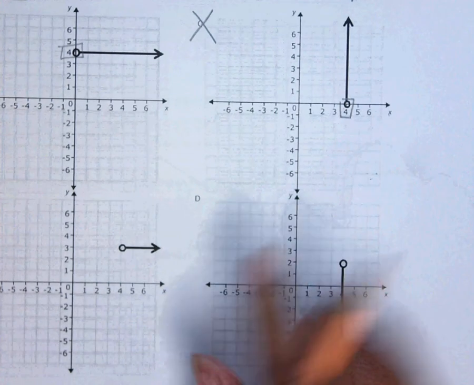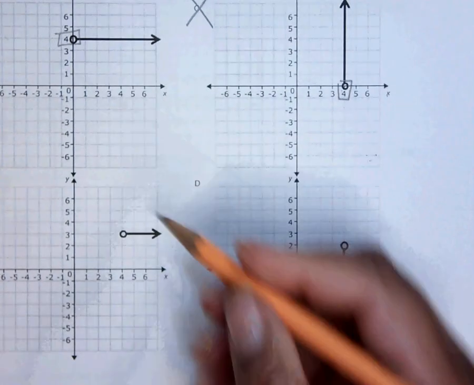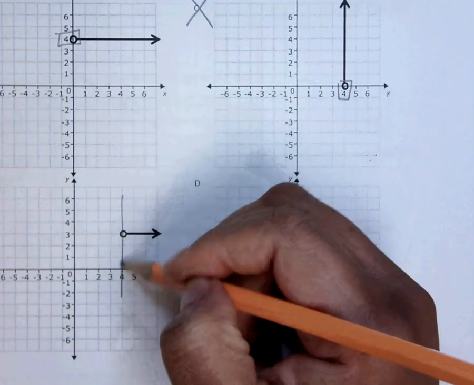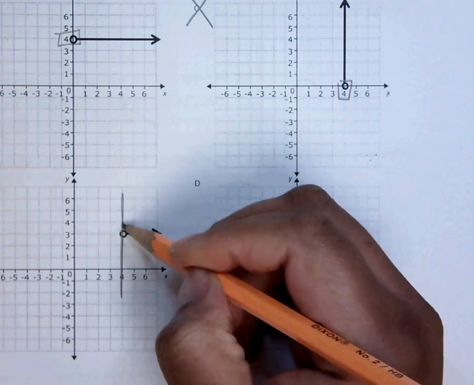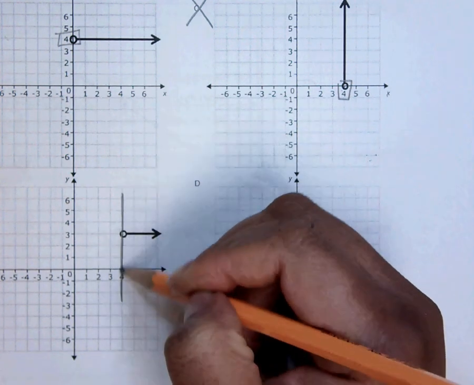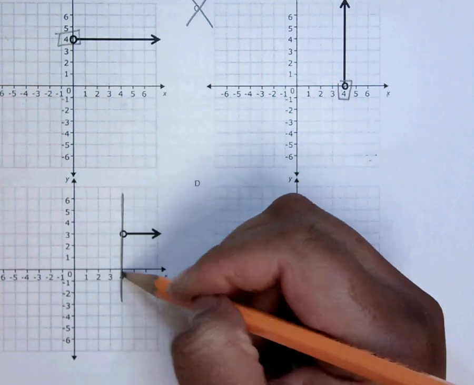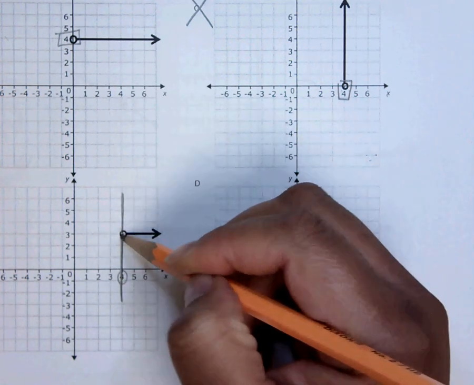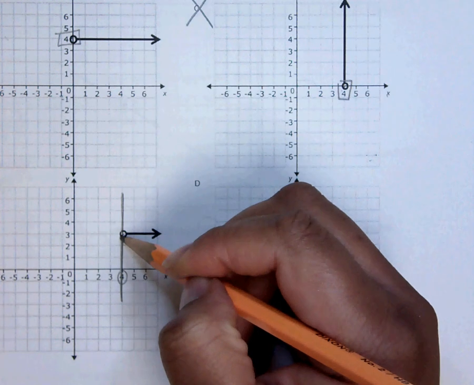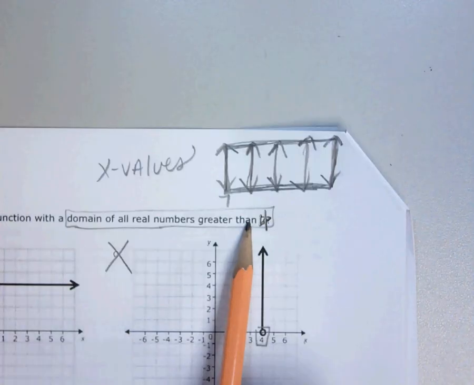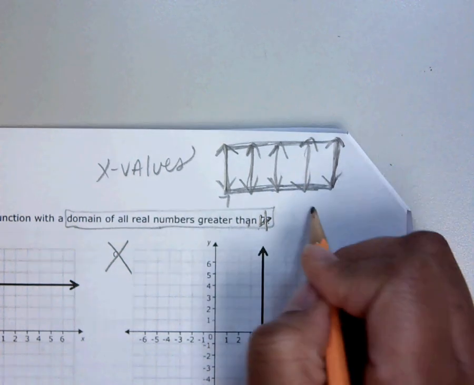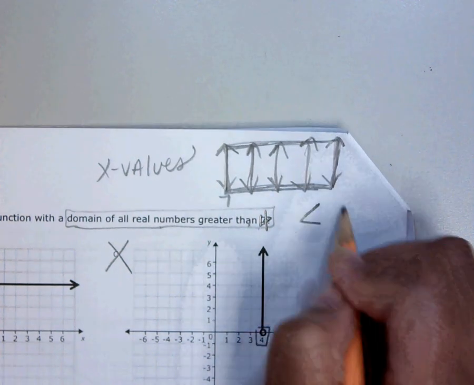So now I look at B, and I notice that it's not directly on the x-axis, but it has a vertical line that crosses the x-axis at 4 where this starts. Now, it said greater than, not greater than or equal to, so it should have no line under it.